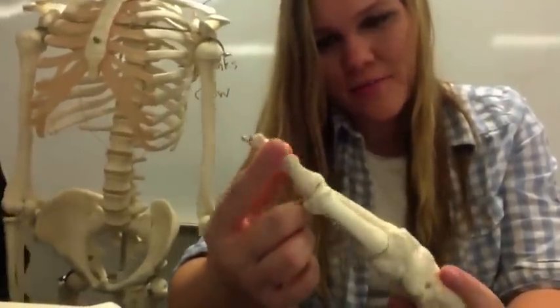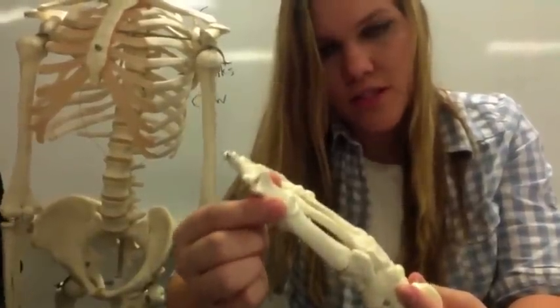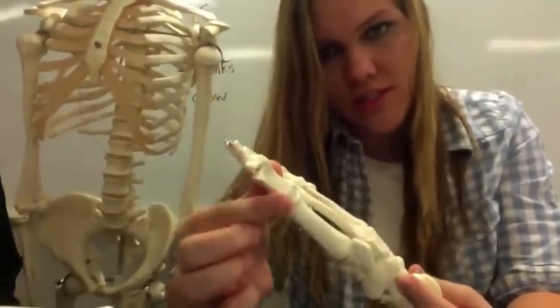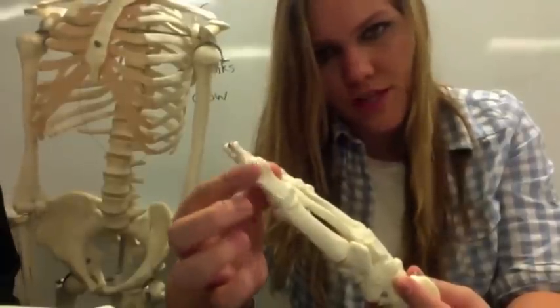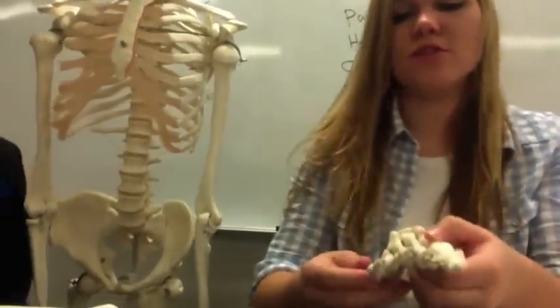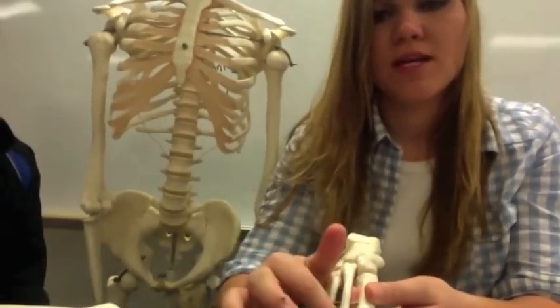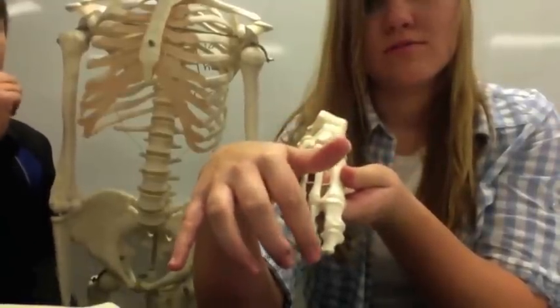These 2 bones on your big toe are called your phalanges. So the big toe does not have a medial phalange; it just has 2 phalanges. But the rest of your toes have a proximal, medial, distal, except for your big toe.